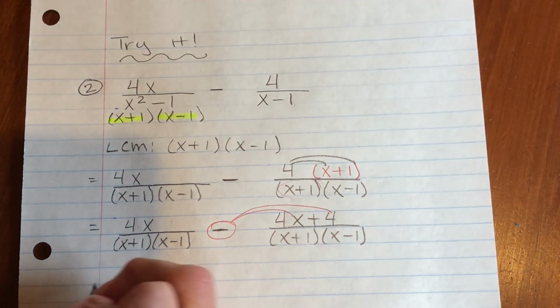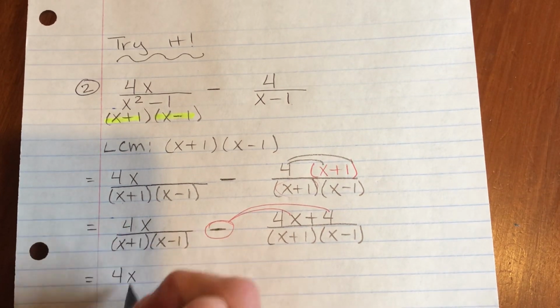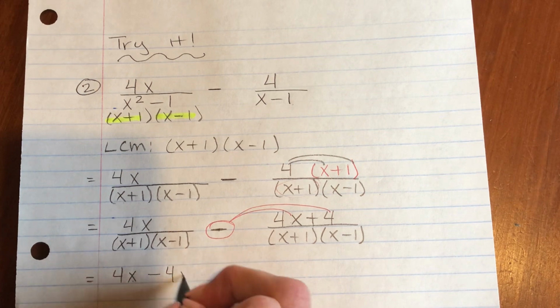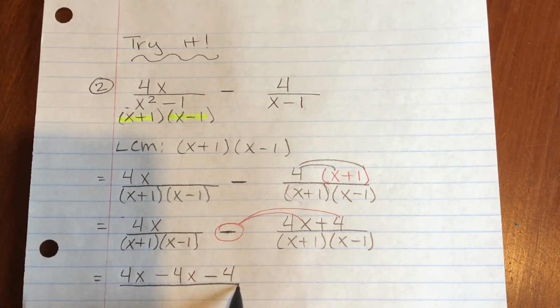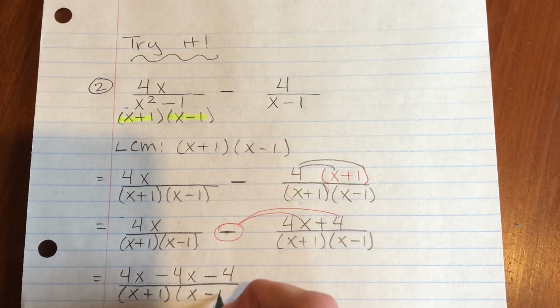So I'm going to do that, and I can start putting it all together now. So bring down that 4x, distribute the negative, so that makes it minus 4x minus 4 all over the LCM for your denominator.